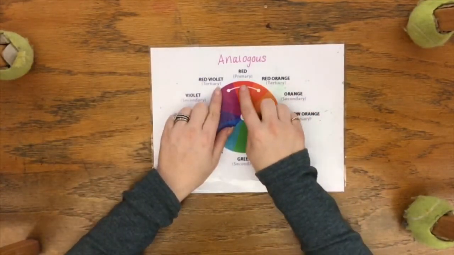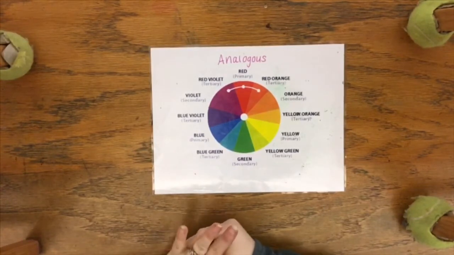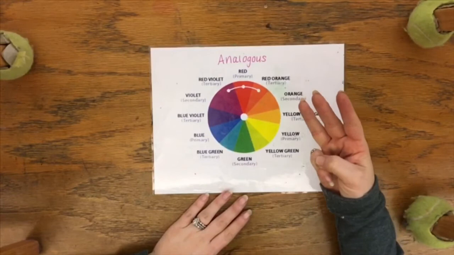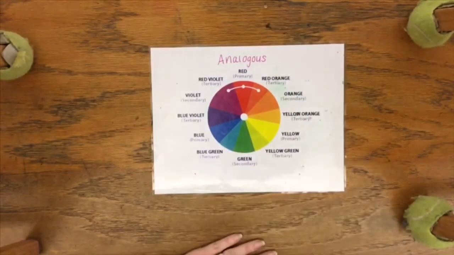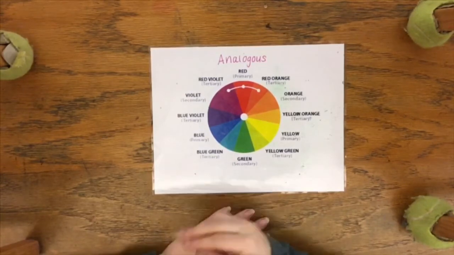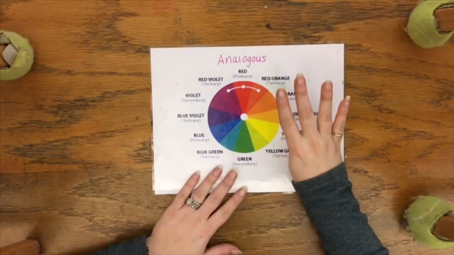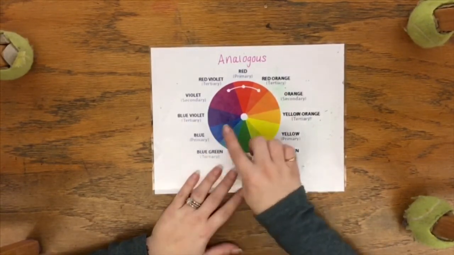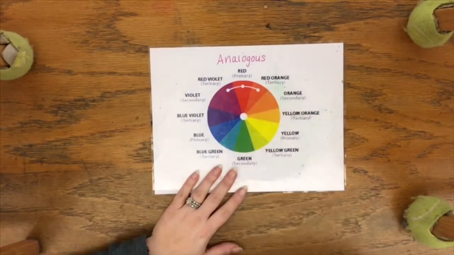If you look at the top up here, you'll see that this color wheel is showing us an example of three analogous colors. Analogous colors are three or four colors that are next to each other on the color wheel.